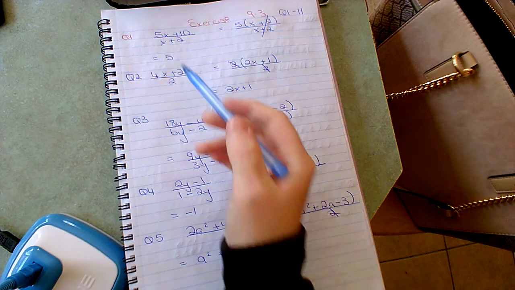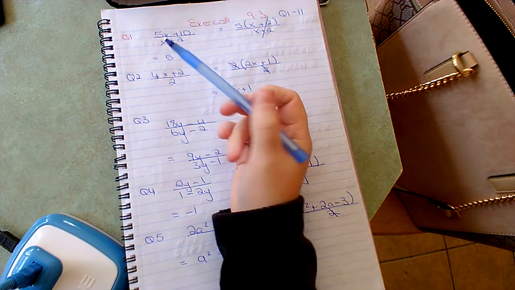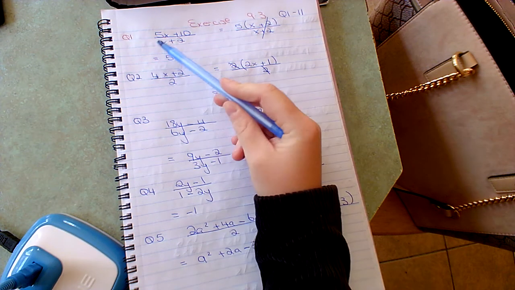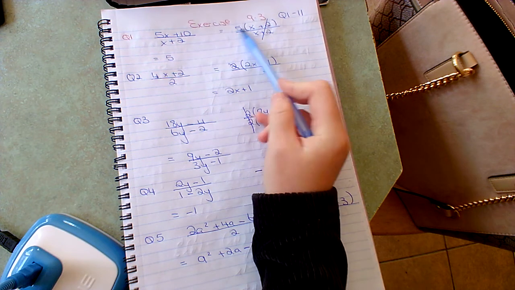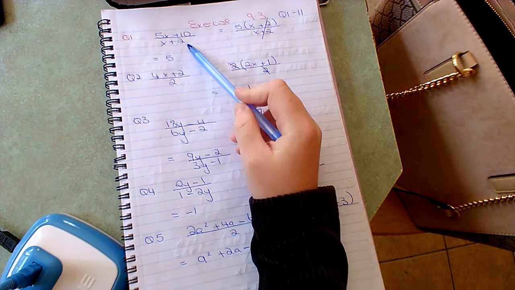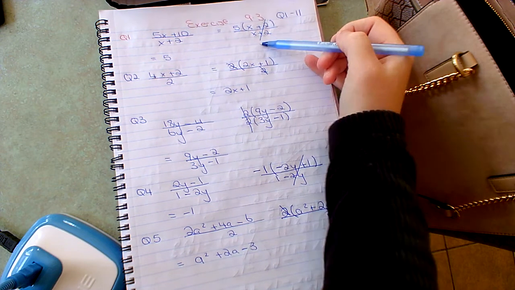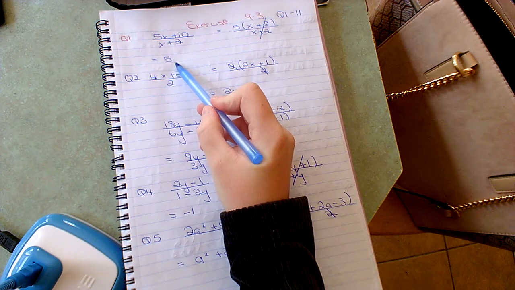Between 5x and 10, the highest common factor I can take out is 5. So 5x divided by 5 will leave me with x. 10 divided by 5 will leave me with 2, all over my x plus 2. These now cancel, so my final answer is 5.